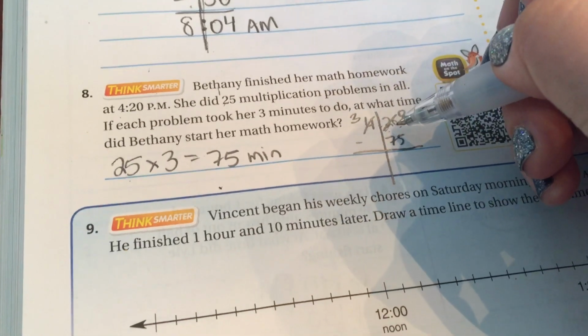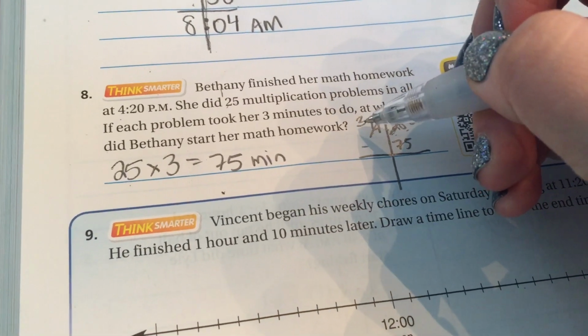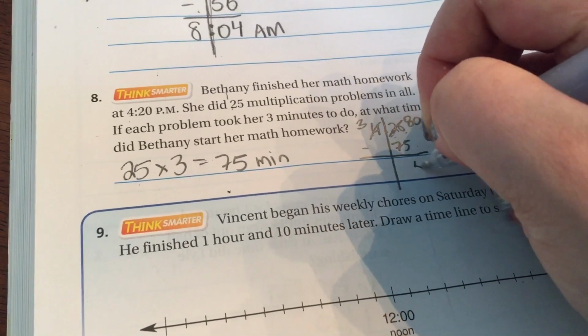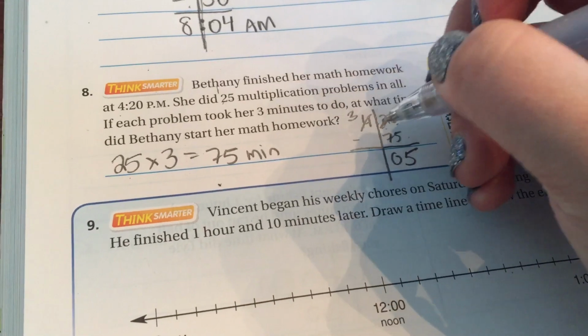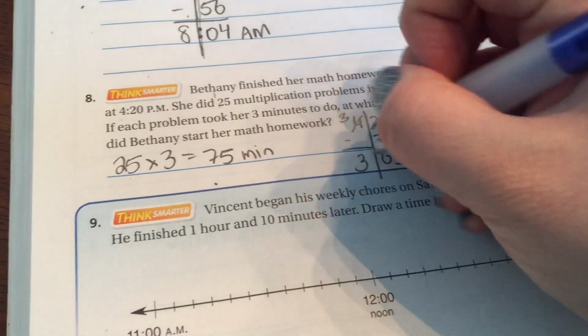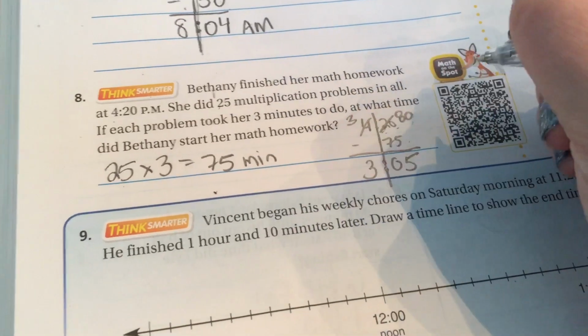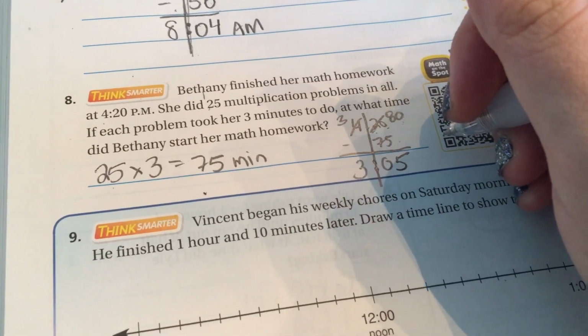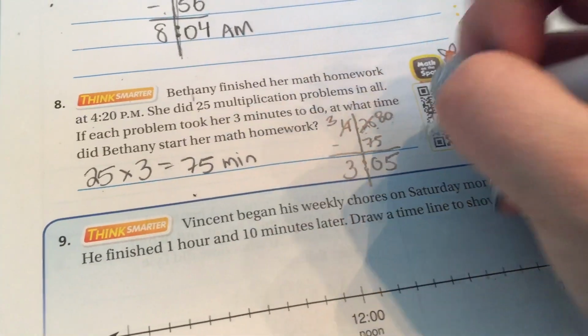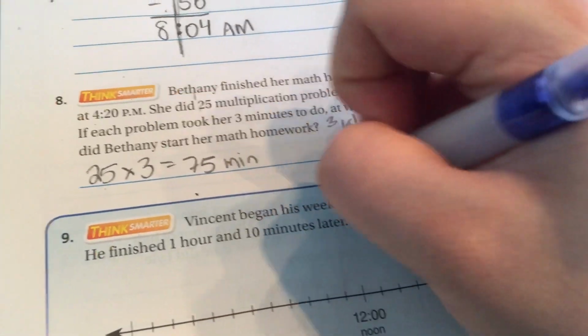Because you had 20 minutes plus the 1 hour you borrowed, that's 60 minutes, which is where you get 80 from. 80 minus 75 is 5. 3 drops down because you're not subtracting anything over there. So your start time is 3:05 p.m. That's your answer.